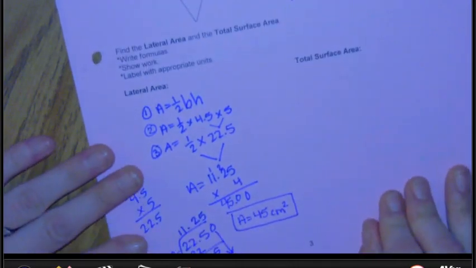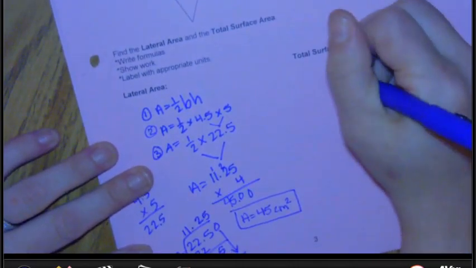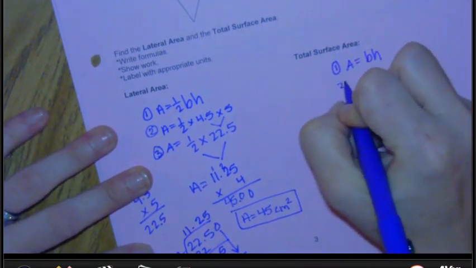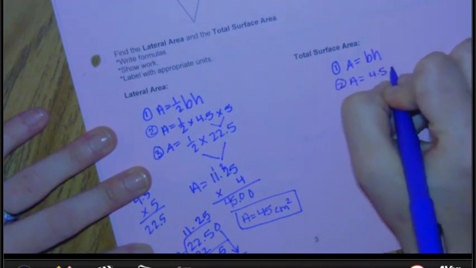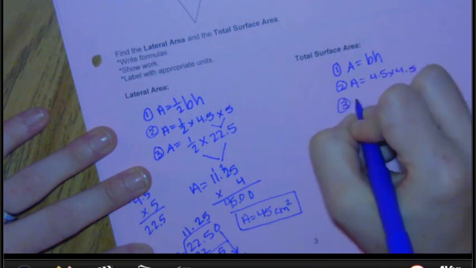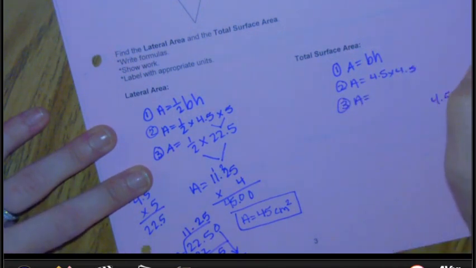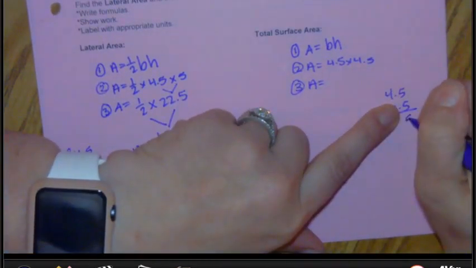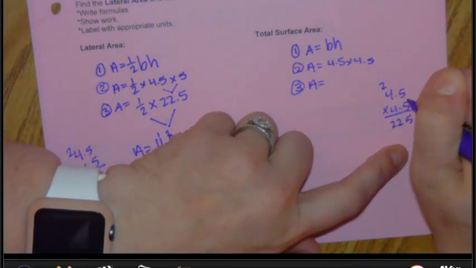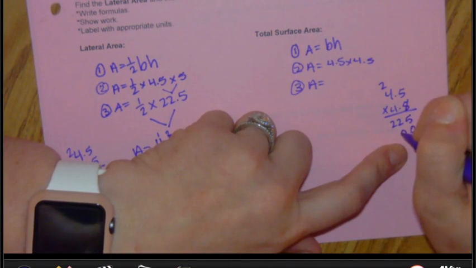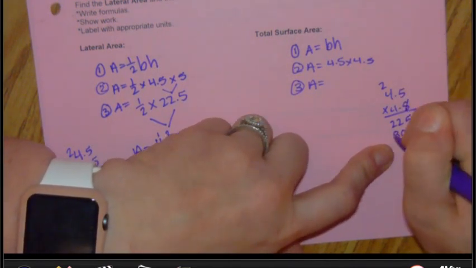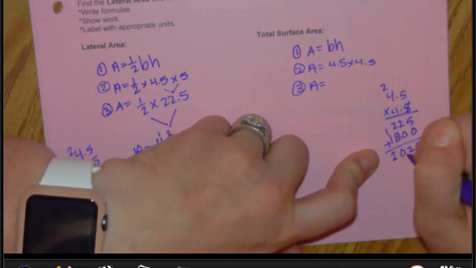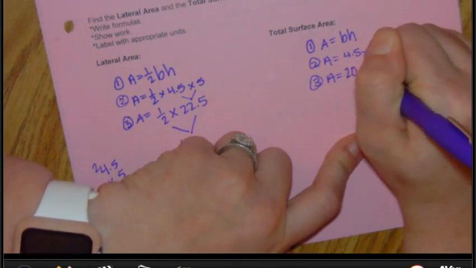Okay. To find the total surface area, I need to find the area of my base. And it looks like my base is a square, so area is equal to base times the height. My 2 sides are 4.5 times 4.5. All right. 5 times 5 is 25. 5 times 4 is 20, plus 2 is 22. Placeholder, 4 times 5 is 20. Carry the 2. 4 times 4 is 16, plus 2 more is 18. 5, 2, 10, 2. 2 decimal places. So I get an area of 20.25.